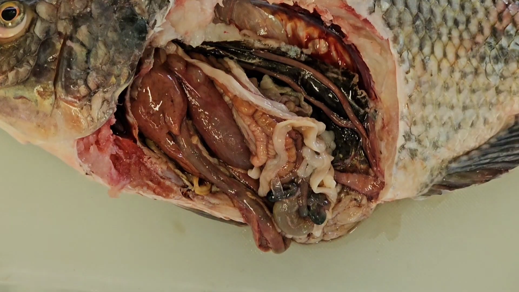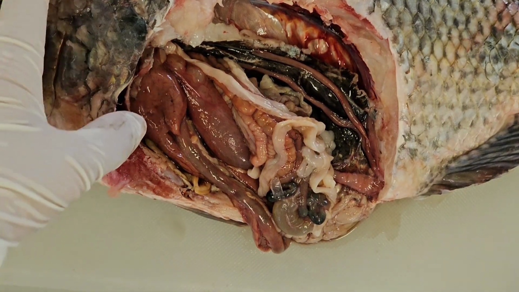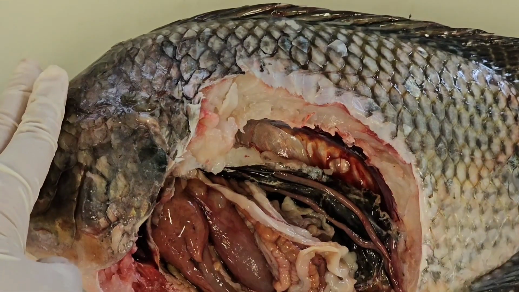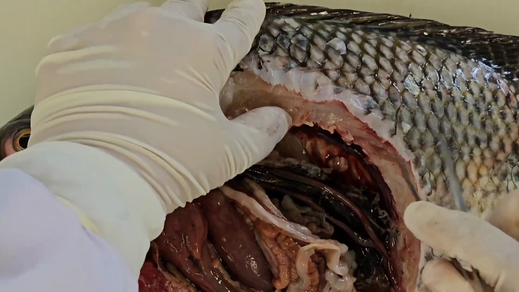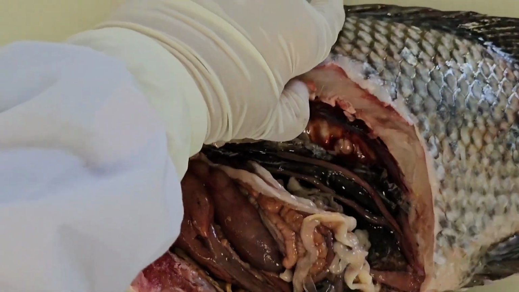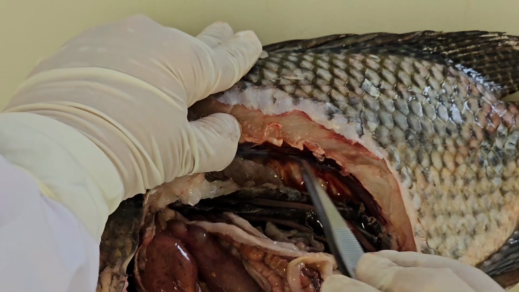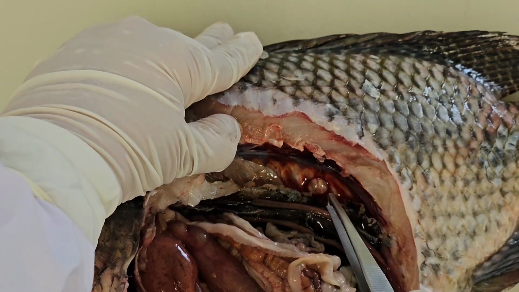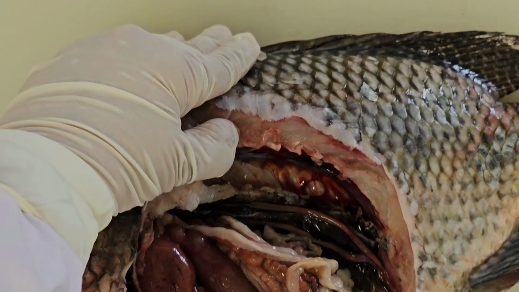I have cut the structure near the operculum and the structure near the dorsal part of the body. So at the dorsal part, you can see the structure of the swim bladder clearly. And at the dorsal part here, inside you can see the structure of the kidney. It is located in the cavity that the swim bladder is located in. So this one is part of the kidney there.